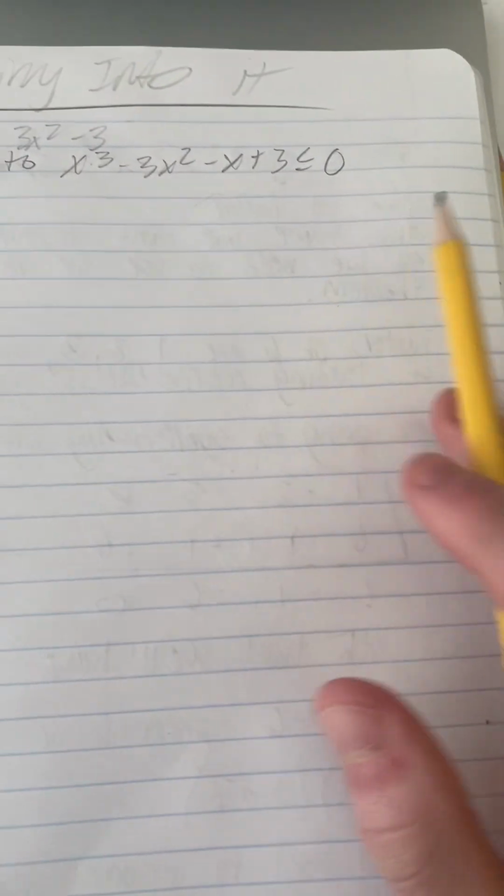So getting more into it, here's just a basic problem, but here you want to rewrite it to that. And then you're going to want to factor by taking out x squared.